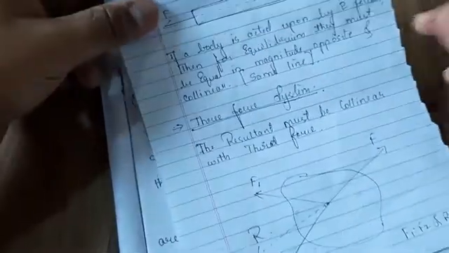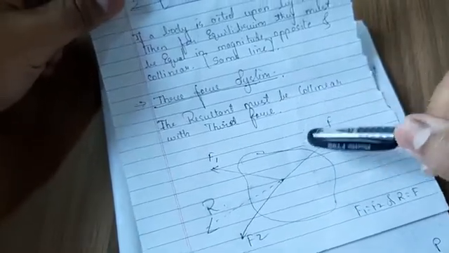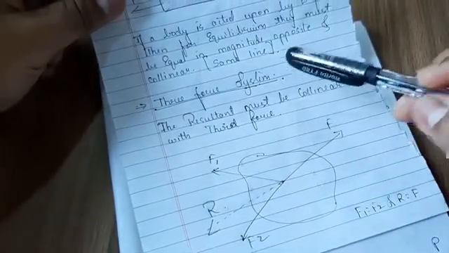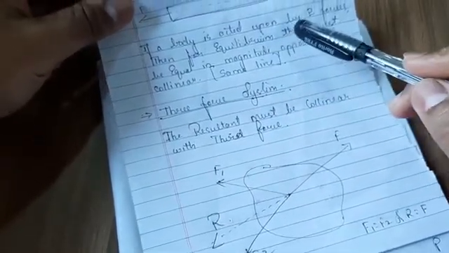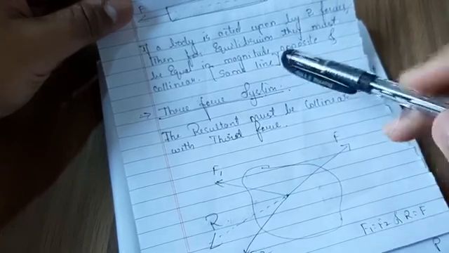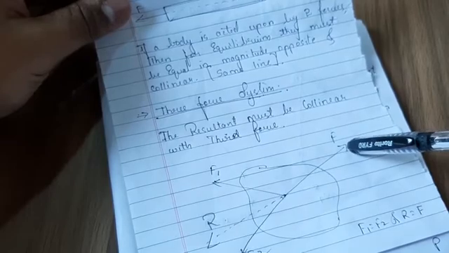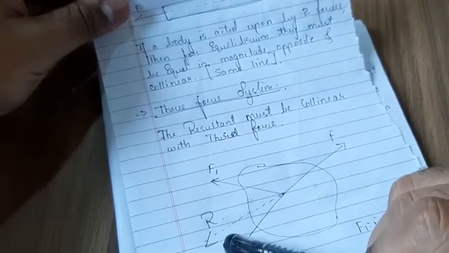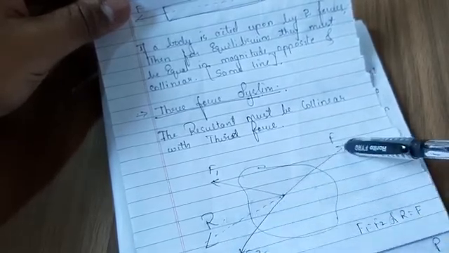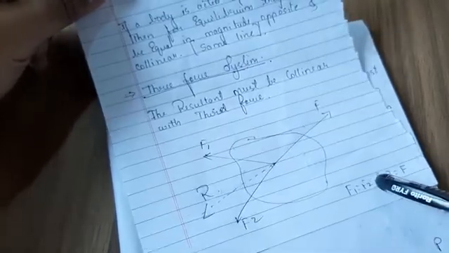Now coming to the three force system. In the three force system, you can see the sketch here. The definition remains the same for the three force system. The only thing is, the resultant must be collinear with the third force. Which is the third force? The third force is F here. Okay, you can see the resultant is collinear with the third force. F1 is equal to F2 and R is equal to F.